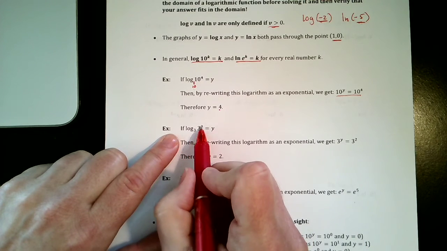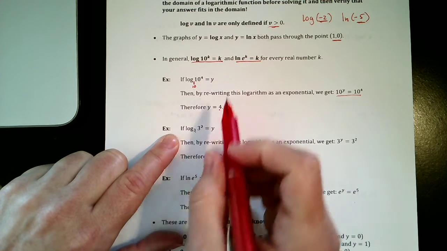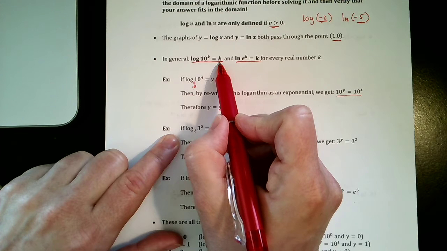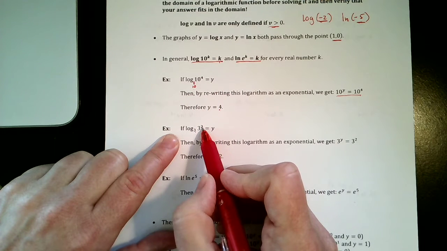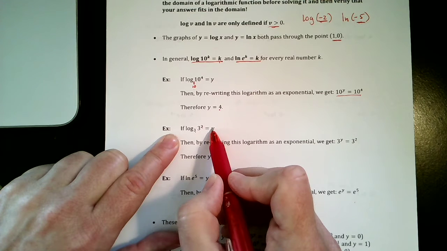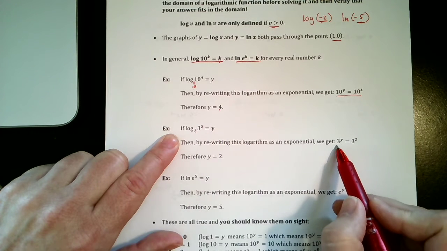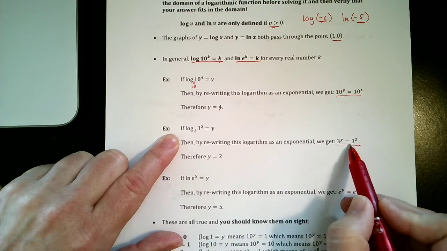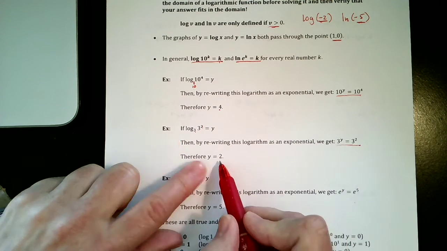Let's do a log that's not base 10. The log of 3 squared to the base 3. According to this formula, it should be equal to 2, the exponent. Well, again, let's rewrite it as an exponential. 3 to the y is equal to 3 squared, right? Bases are the same, exponents are the same. y is equal to 2.